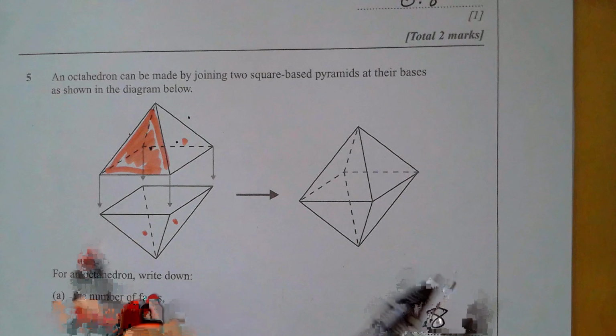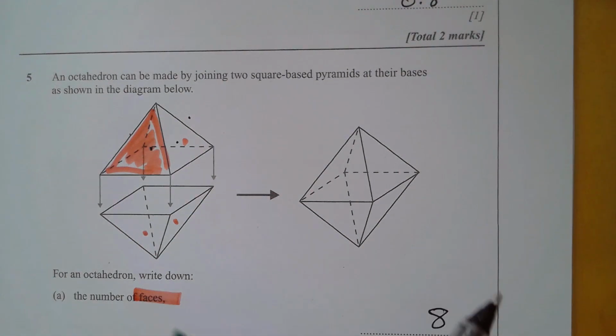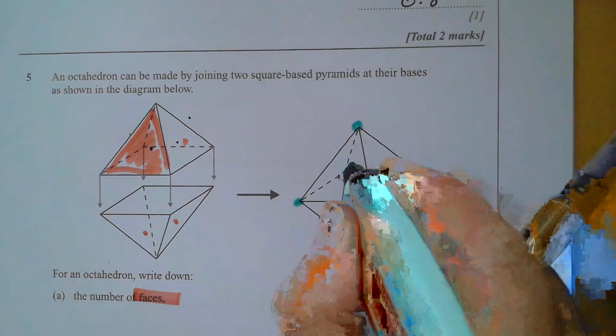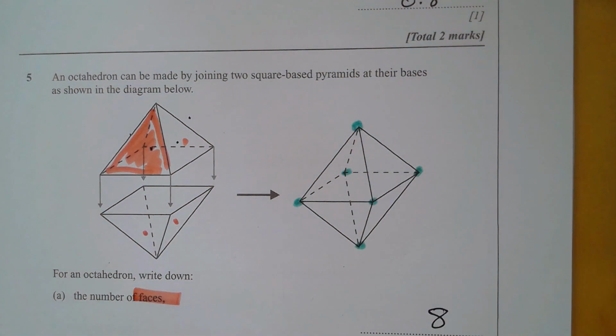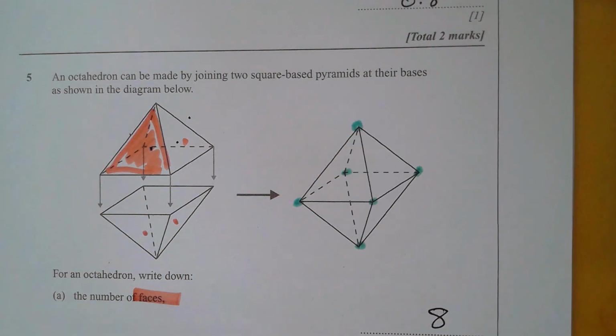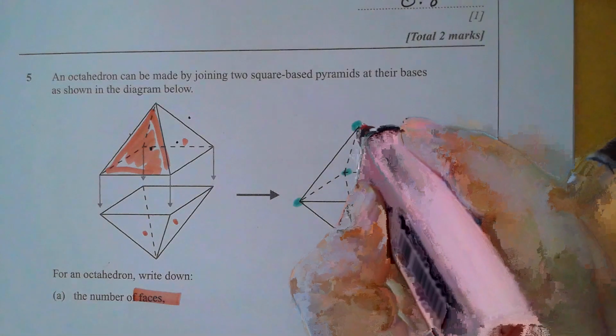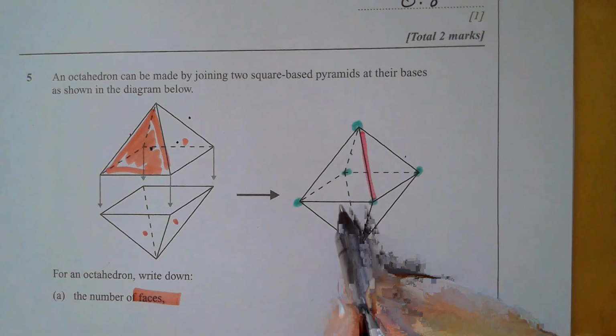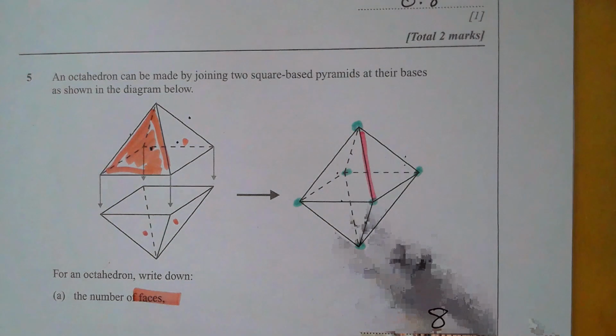Vertices. So faces are here, vertices are these 1, 2, 3, 4, 5, 6. And the edges are the lengths. Let's do it in a different colour slightly. Are all of these. 4 along the top, 4 here, and 4 more here, which gives us 12. Oops, sorry.